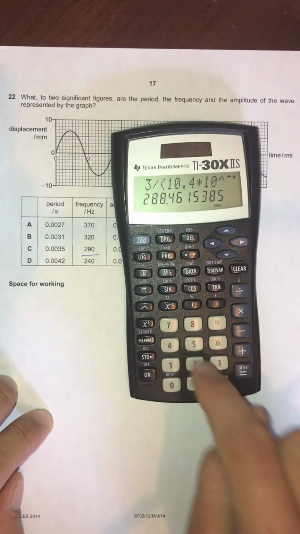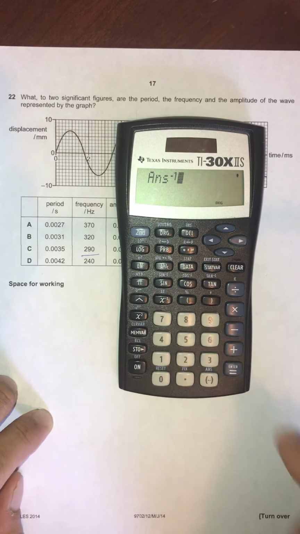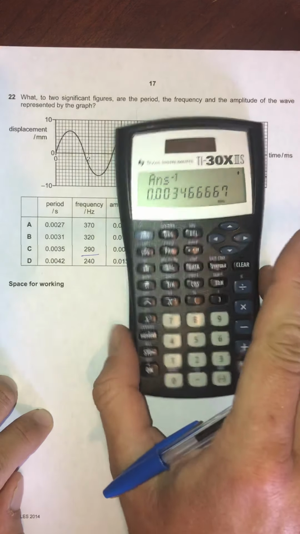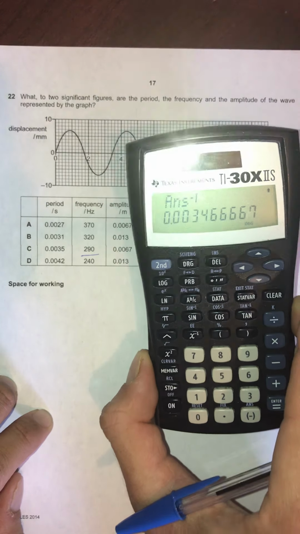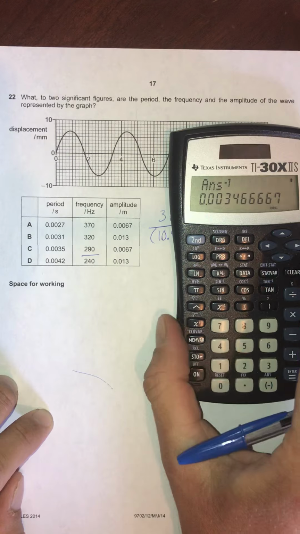To get the period, remember, the frequency and the period are inversely related, so I could just hit the x to the minus 1 key, or the 1 over x key on some calculators. And there I can see the 0.0035 seconds of period. So it would round up to 5.